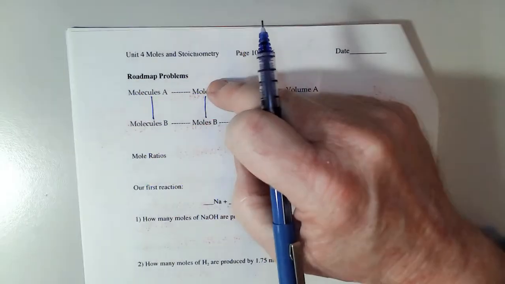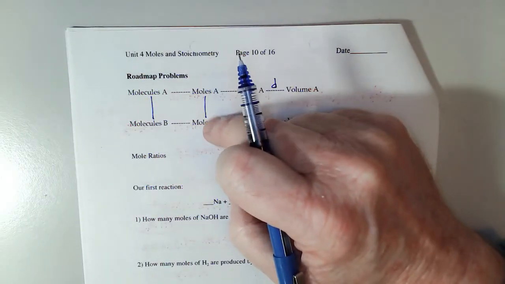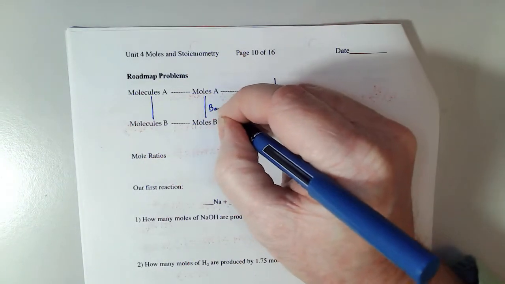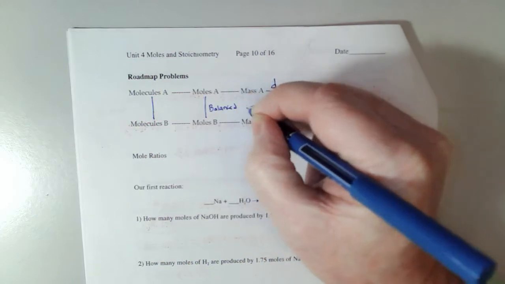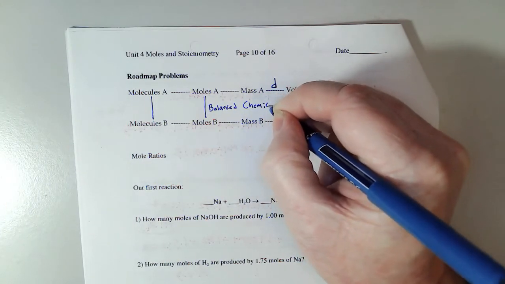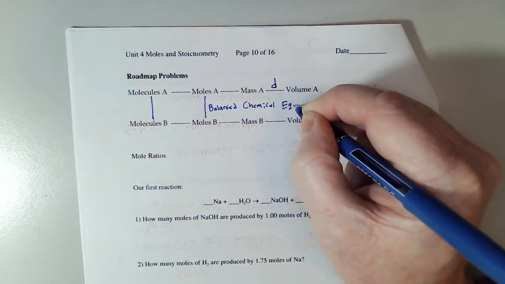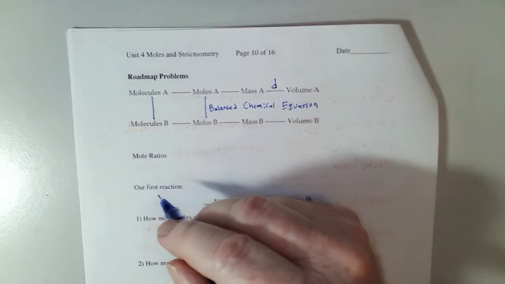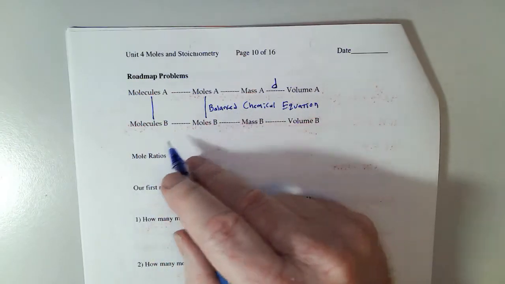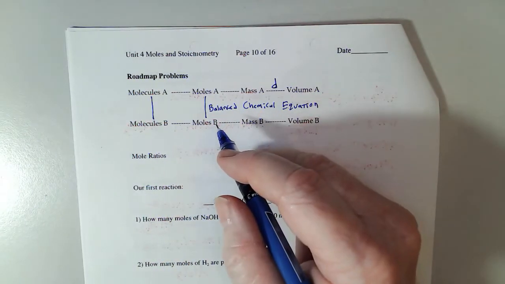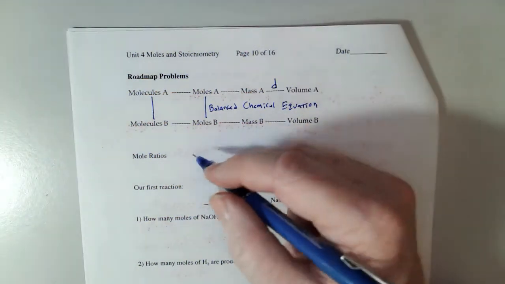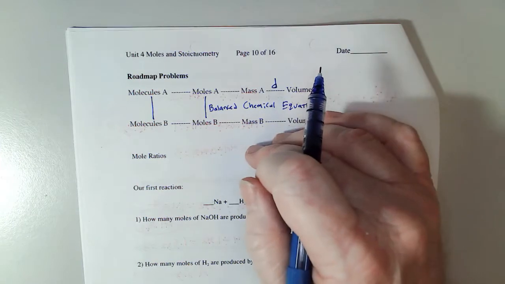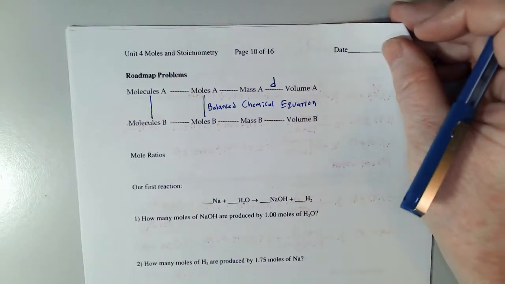Now we can go between the moles of A and the moles of B, the molecules of A and the molecules of B, by using the balanced chemical equation. All right, so the idea here is a mole ratio. That's what some people like to call it, and that's how the moles within a chemical reaction align with each other. So let's look at what we mean by that.